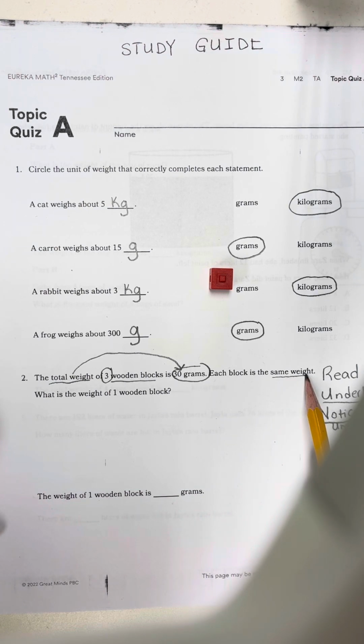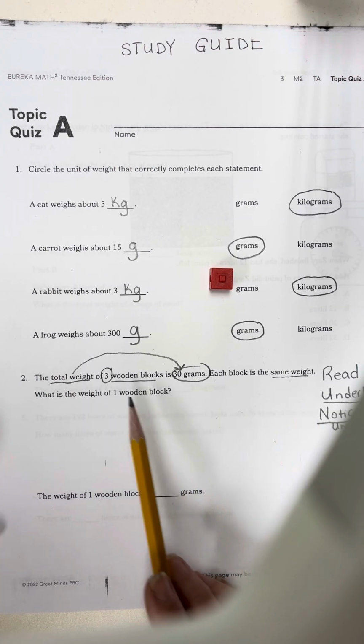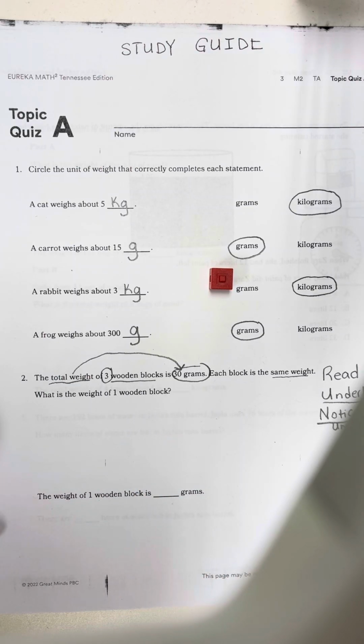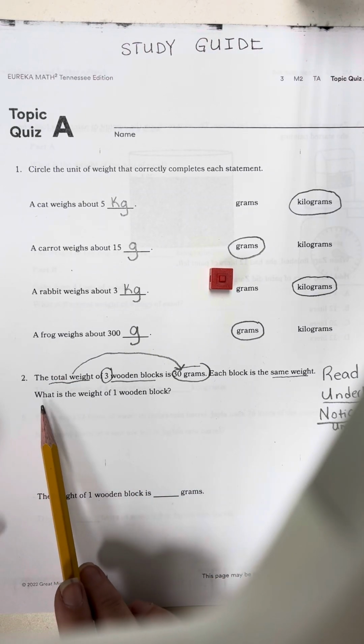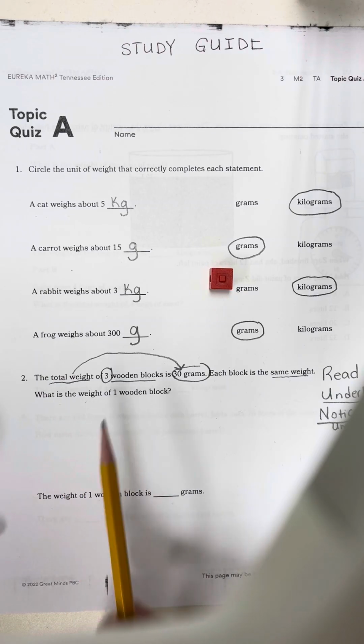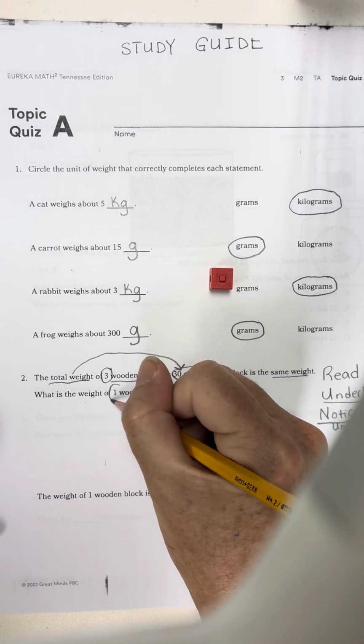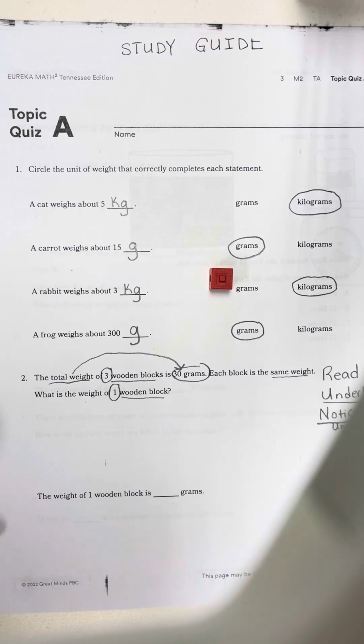We talk about in multiplication and division, you have to have equal size groups. So I know in my head this is going to be a multiplication or division problem because I'm dealing with equal size blocks, each block being its own group. The question they want me to answer is, what is the weight of 1 wooden block?